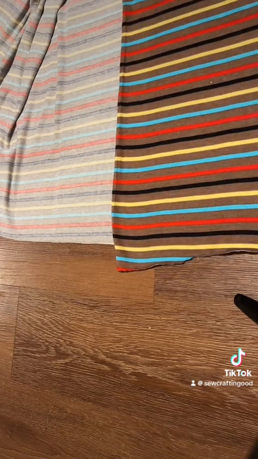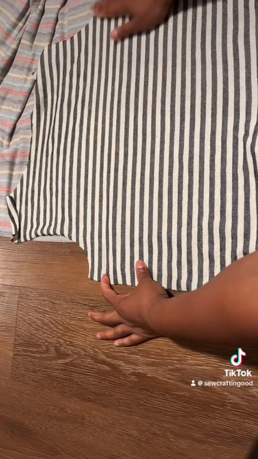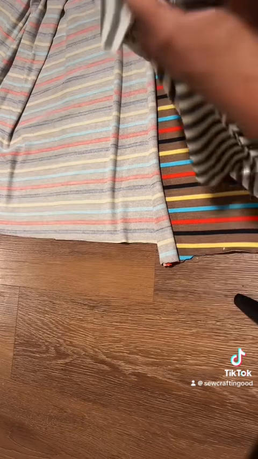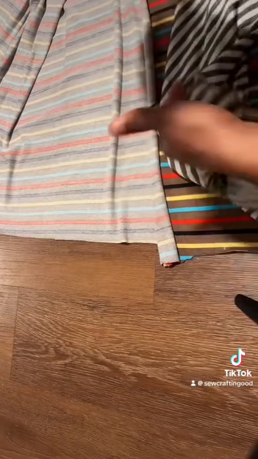So that when you cut it, let's say for instance, when I cut this, I'm going to show you an example. When I cut this, as you see, the line is even across the entire pattern piece. This is the front, this is the back.